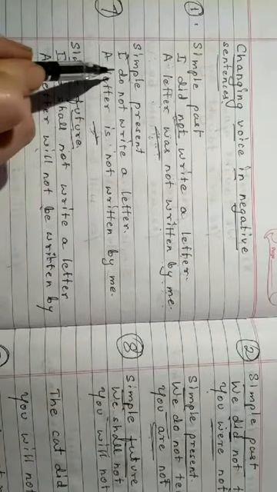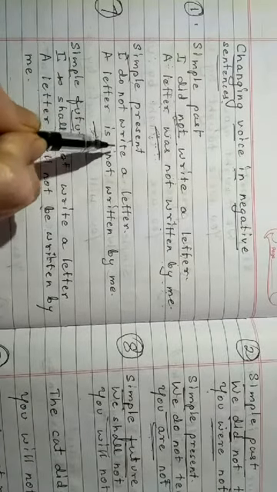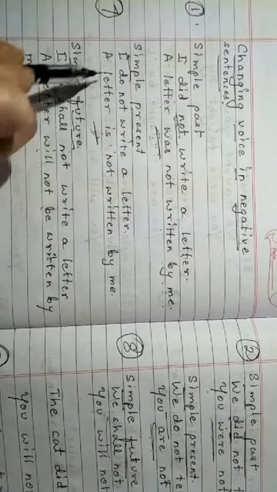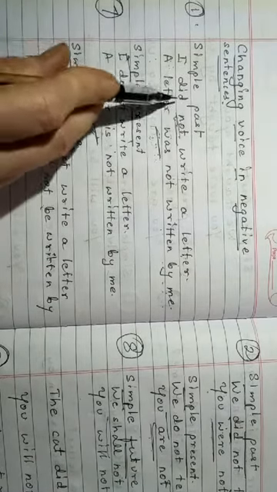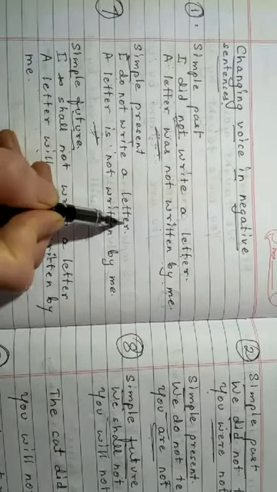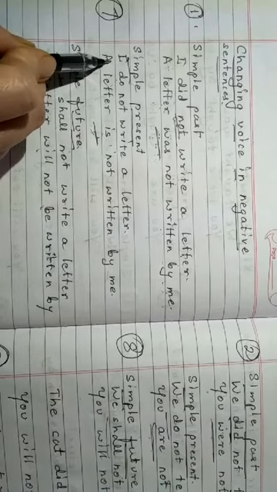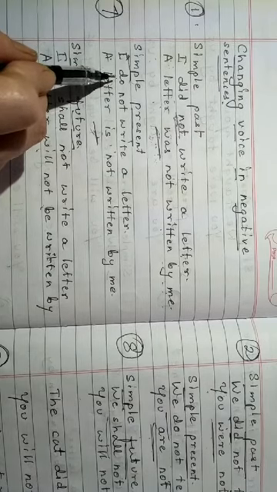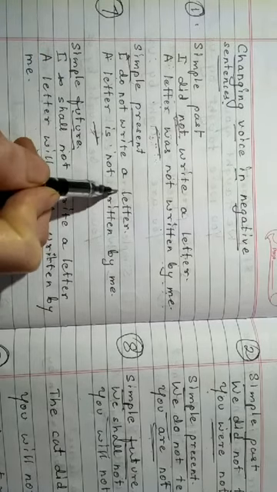The same sentence I have written in simple present tense. See here, I do not write a letter. Instead of did, I am using do here. I is first person, so we will not use does here. We have to use do. I do not write a letter.